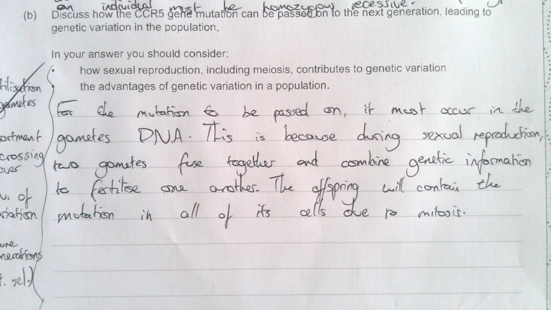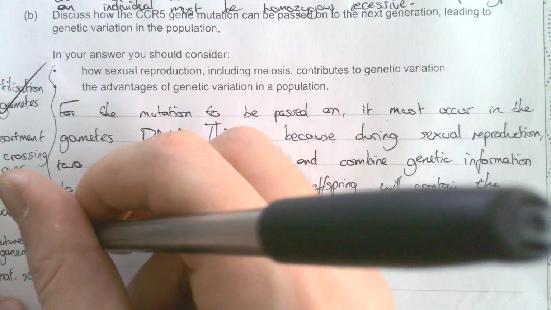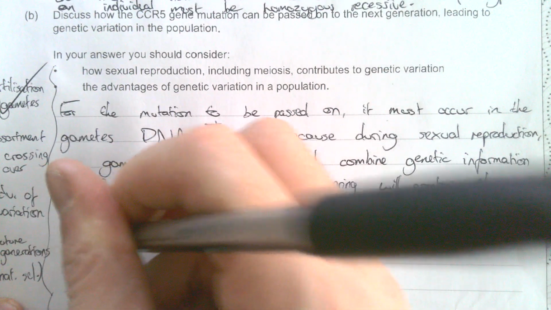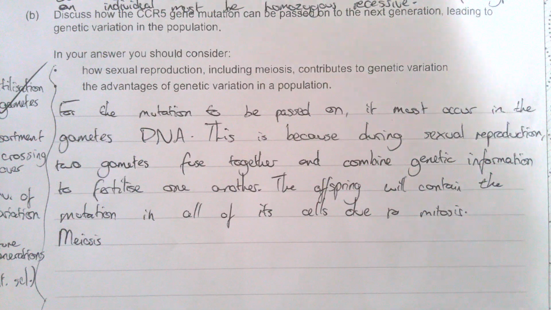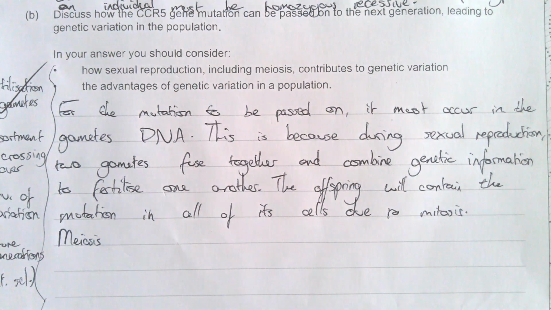Now we're going to talk about where the genetic variation comes from. So, meiosis. Sorry, some loud kids outside. One sec. Sorry about that.